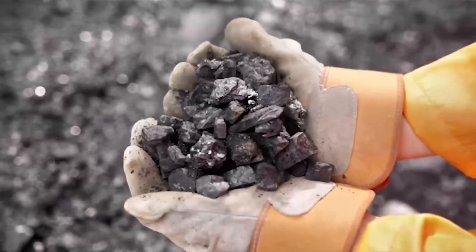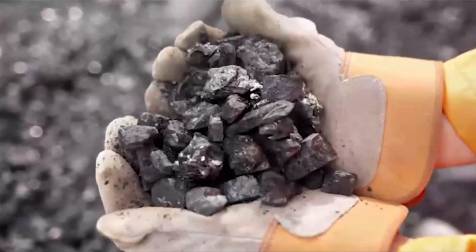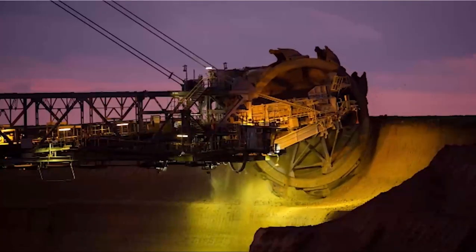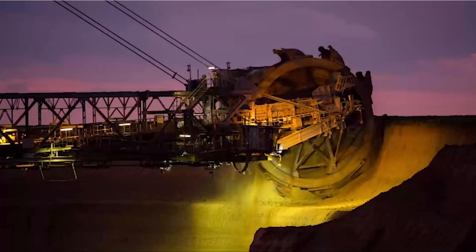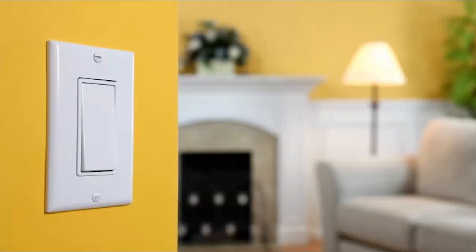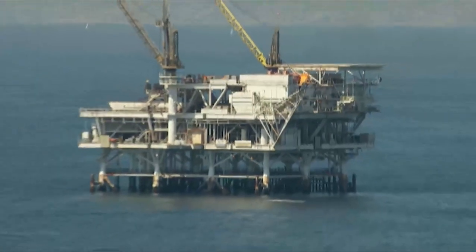Take coal, for example. Coal is a black rock found under Earth's surface. Coal miners dig out the coal, and at power plants, coal is converted into electricity. Electricity allows us to turn on the lights in our home, to use a computer, to turn on the television, and so much more. Another non-renewable resource is oil.